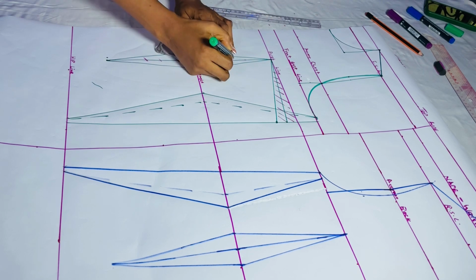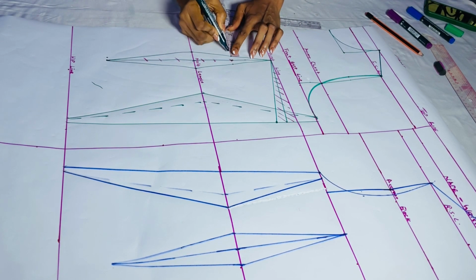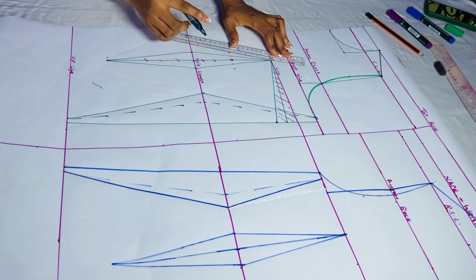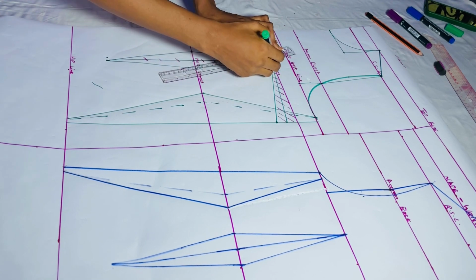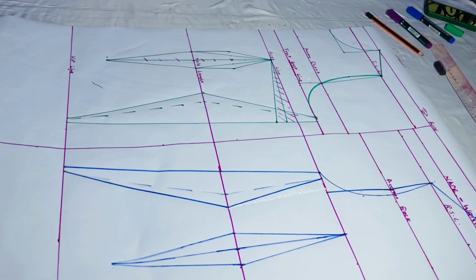Next thing I'm doing here now is to snatch my under bust. So I came down by 4 inches from the bust line and I went out on both sides by 0.5 to snatch my under bust. And guys, we are almost done again. Almost. Very simple, very easy.